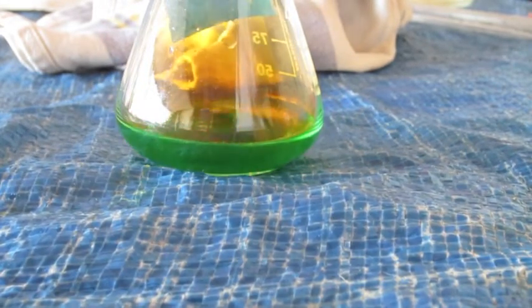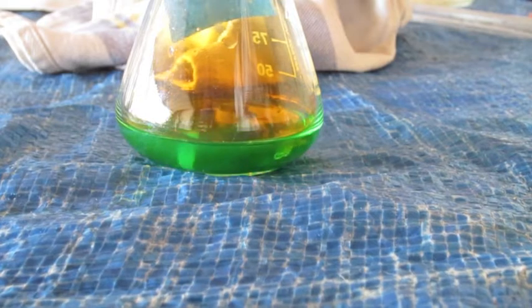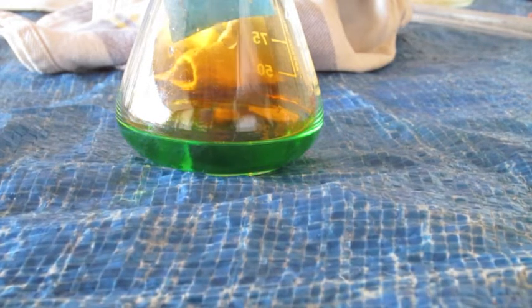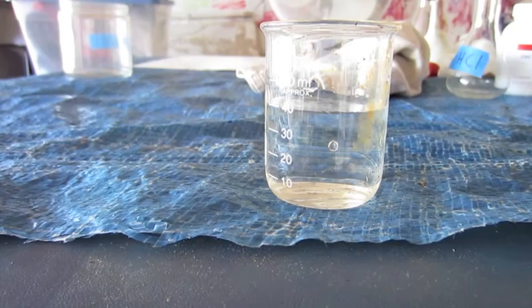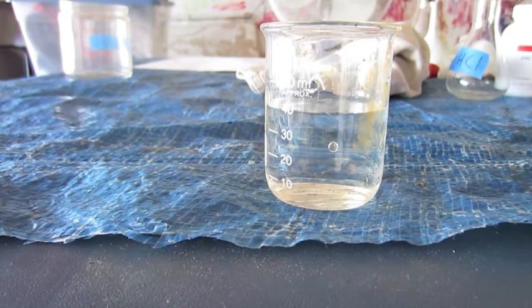You see that little piece of foil there? That's actually gold foil that I had put in there before, and I didn't want to waste nitric acid, so I couldn't take it out, so I just left it in there. Copper has succumbed to the nitric acid, so now we're on to the next metal, gold.